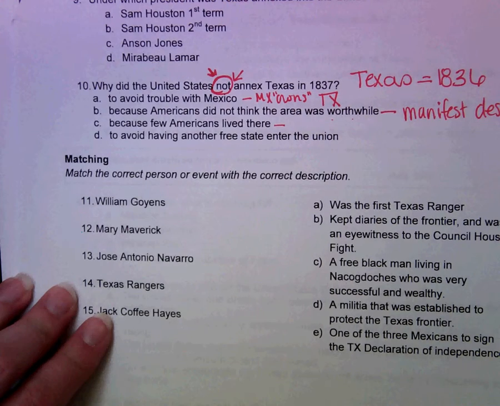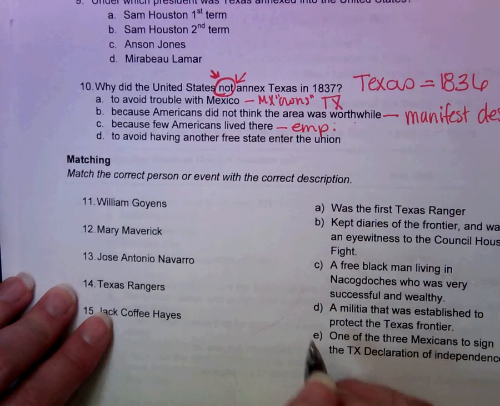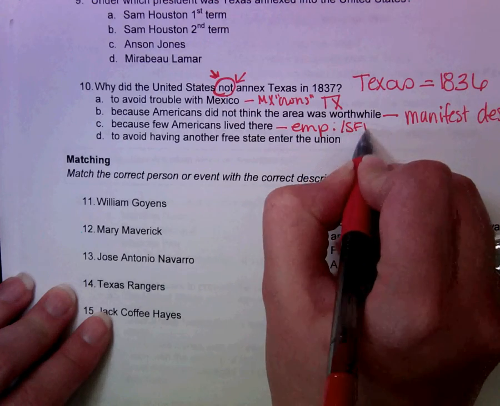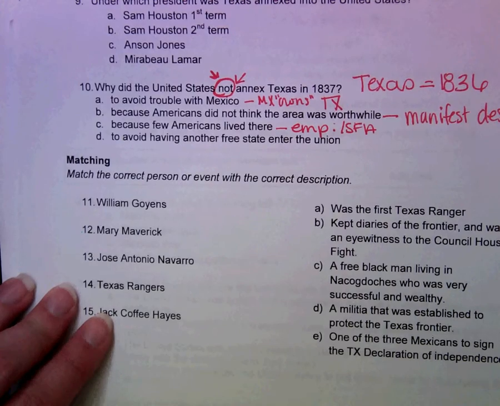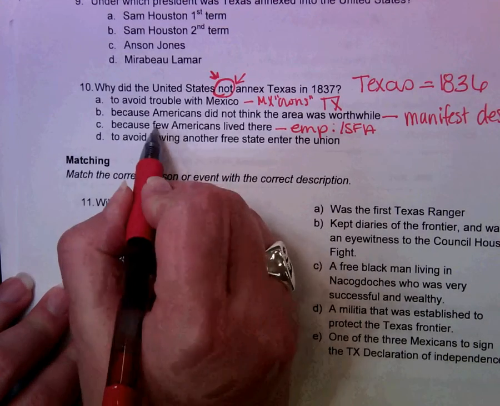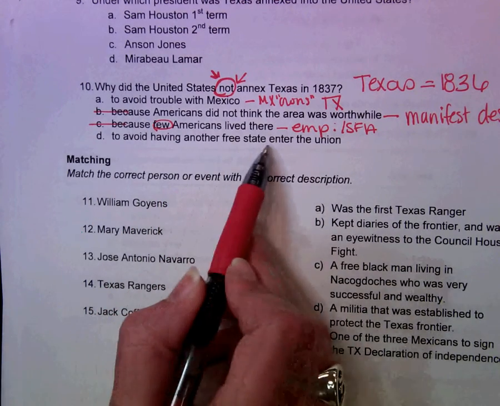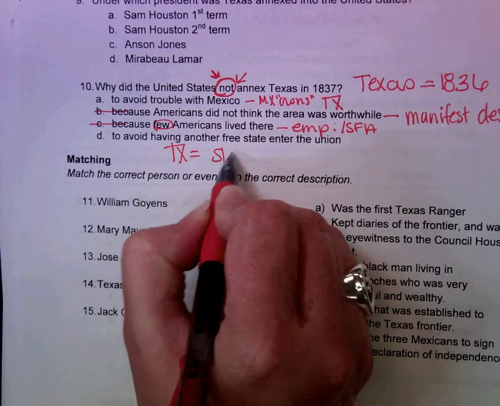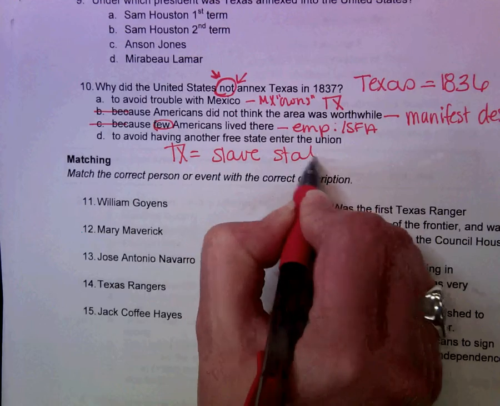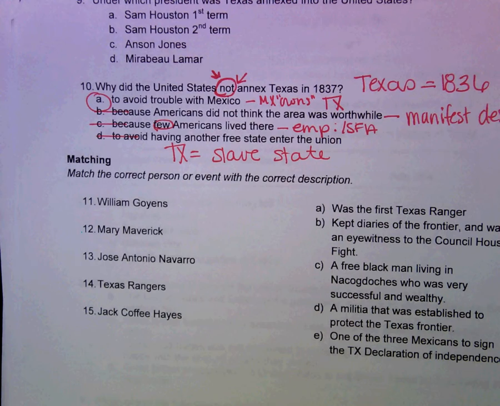Okay, when did the Americans move to Texas? Under which ruling? The Impresarios. Okay? Under the Impresarios and Stephen F. Austin, that's when a lot of Americans moved. All of those people coming across to Texas during that time, they're from America. Okay? So, few Americans, not an option. D, to avoid having another free state enter the Union. Texas was a slave state. So that's not even correct at all, right? So our answer is A.